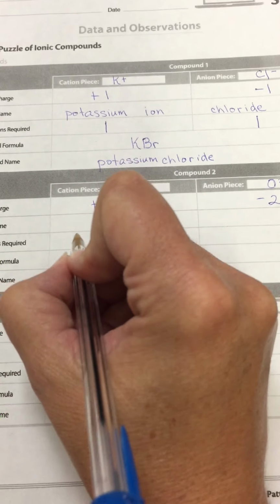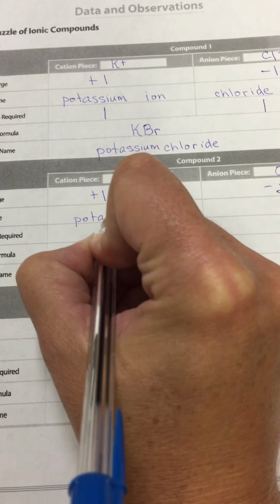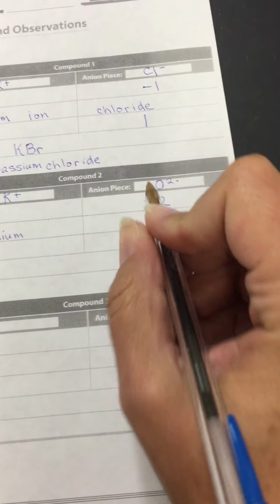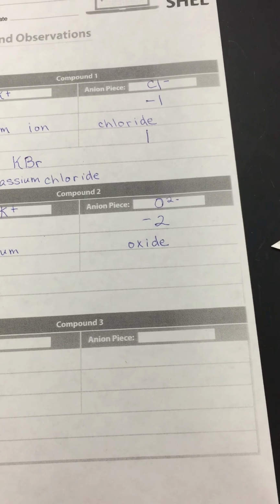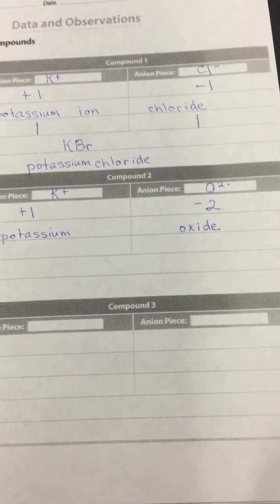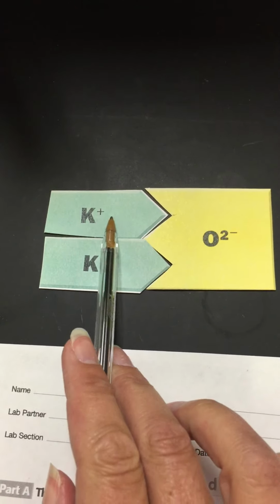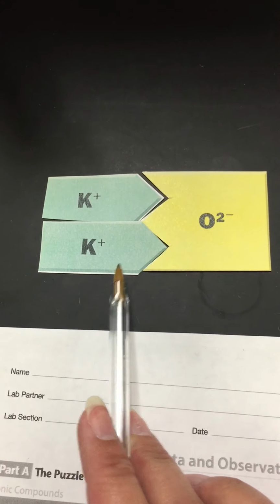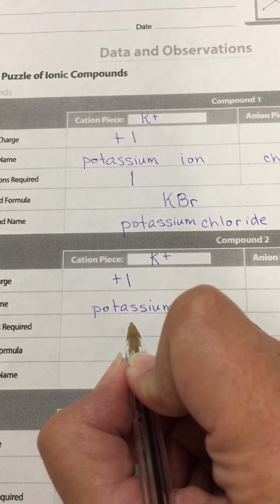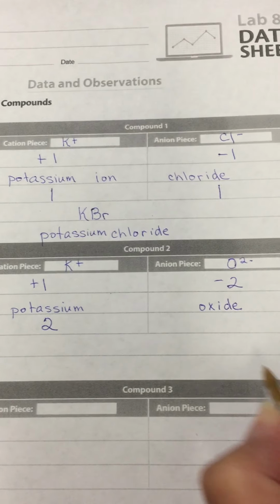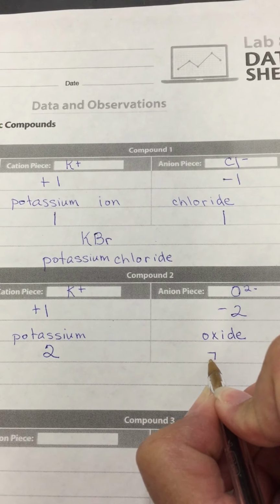The ion name: the metal potassium is still potassium, and for the non-metal oxygen, we change the ending to IDE, so that's oxide. The next step is the number of ions required. How many puzzle pieces did we use? We used 2 potassium ions with 1 oxide ion. So the potassium number required is 2, and the oxide number required is 1.